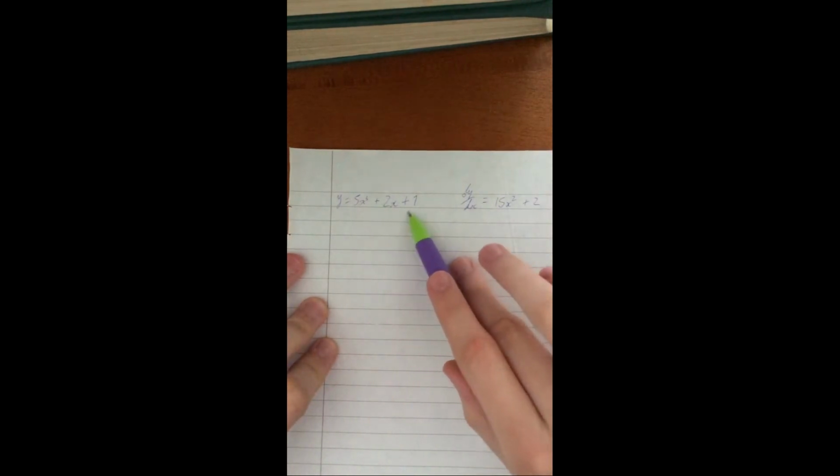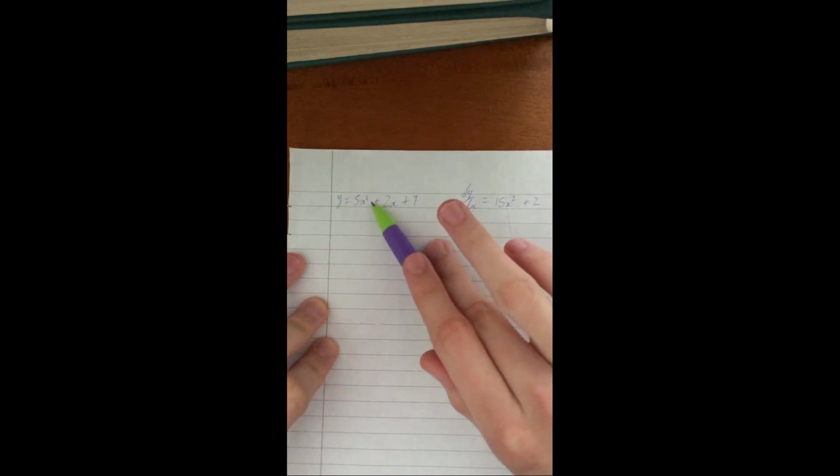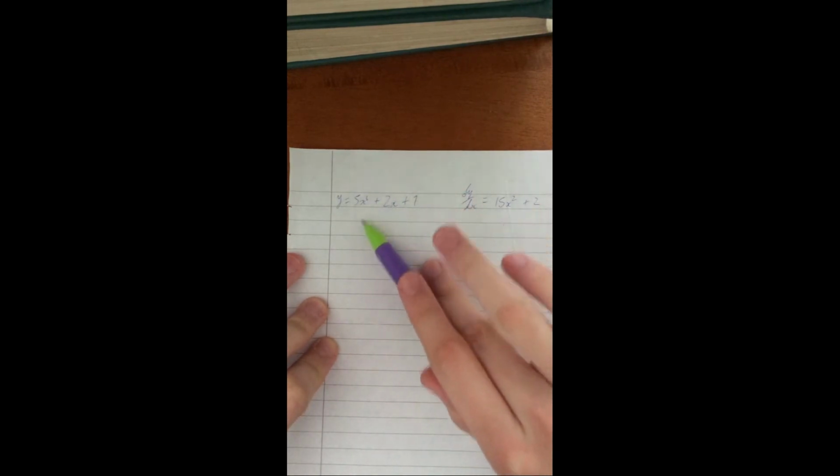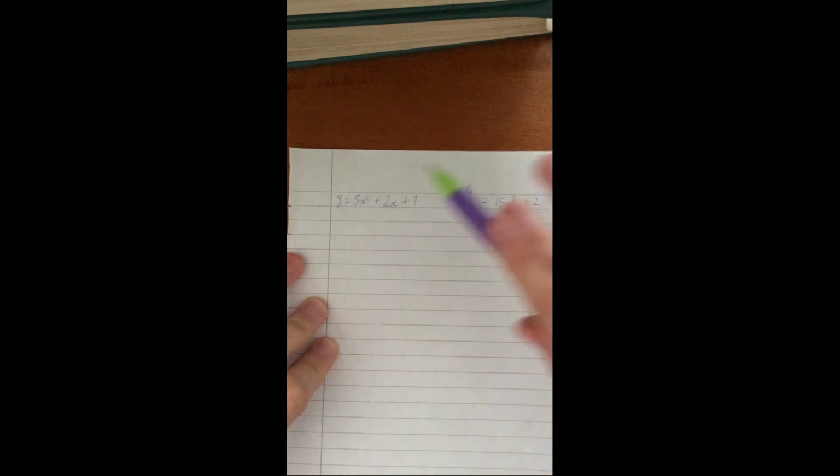Alright, so I want to go into differentiation a little bit. We all know how to do it, but not all of us know exactly how it works. Obviously, we have here 5x cubed plus 2x plus 1. When you differentiate it, you bring the 3 down, and you reduce the power by 1. So you have 15x squared, 5 times 3.